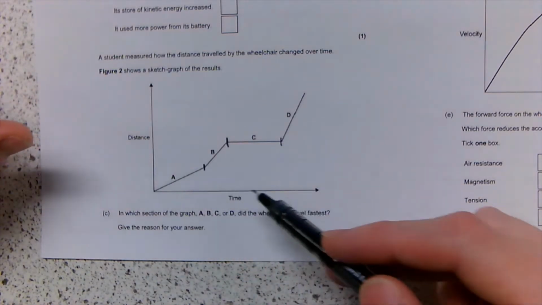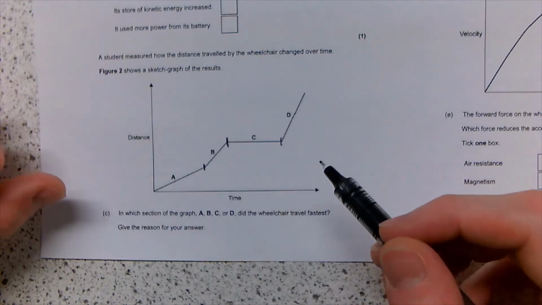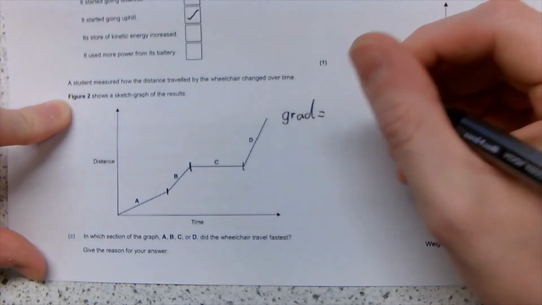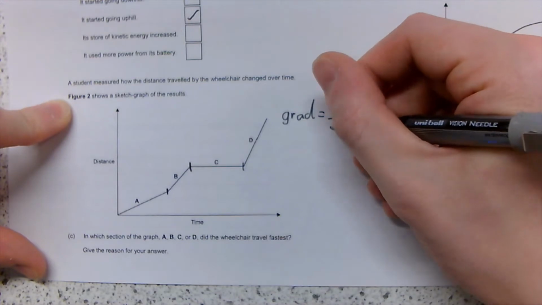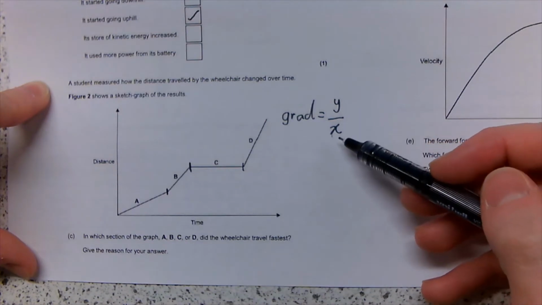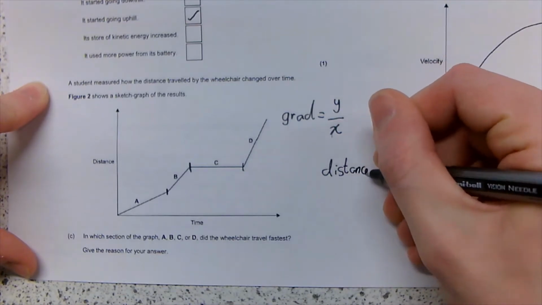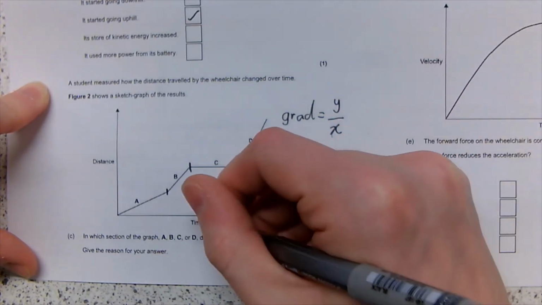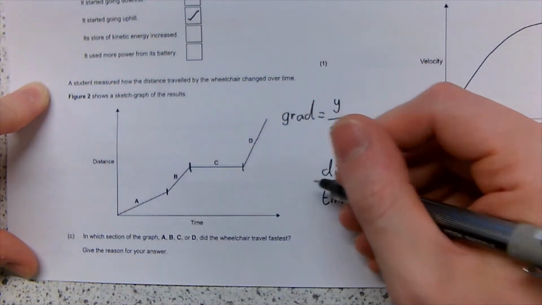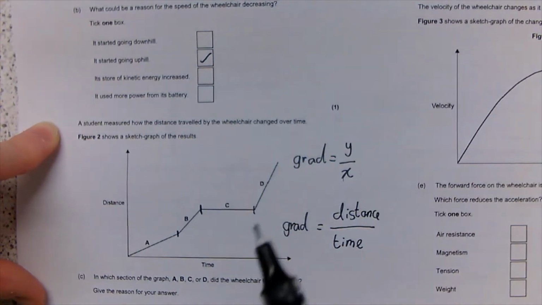Okay, so we're looking at a distance time graph. Now, a key feature of distance time graphs is their gradients. The way you'd find the gradient of any line on any graph is by looking at the change in y over the change in x. Now we've got a distance time graph here, so instead of y, we have distance, and instead of x, we've got time. So instead of using y over x to find my gradient, I'm looking at distance over time to find my gradients.